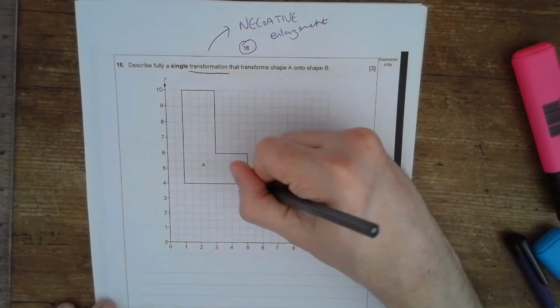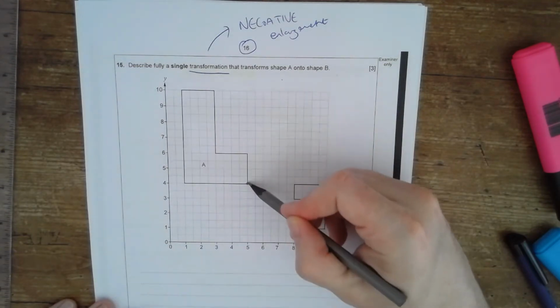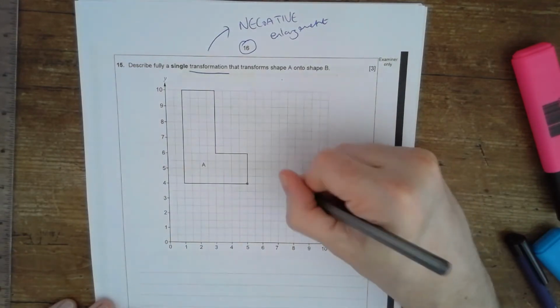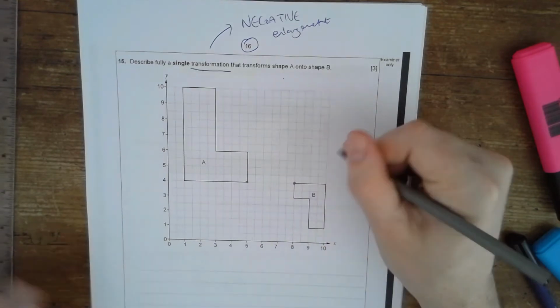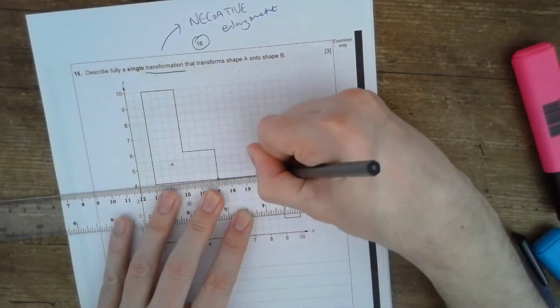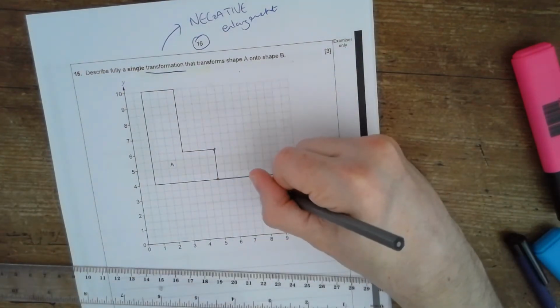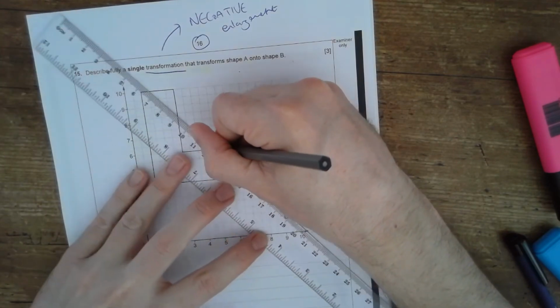So what you do is you look for corresponding vertices. So this one here, the bottom right corner here, would be the equivalent of this one here, and you join them up with a ruler. You need to find at least one other point. So I'm going to choose the one above it, which will effectively be the one below it there, and join those two up as well.